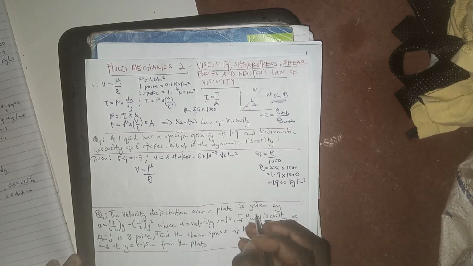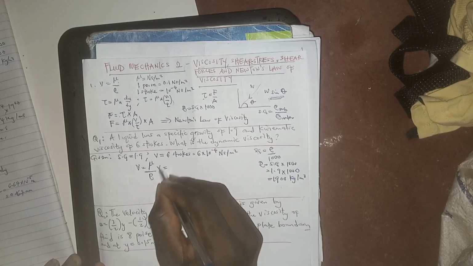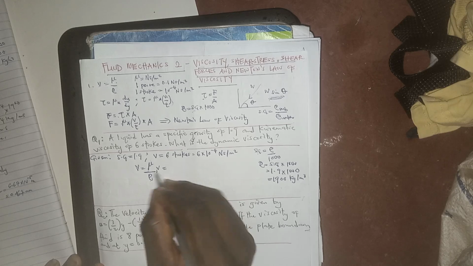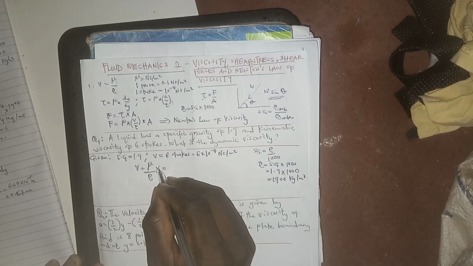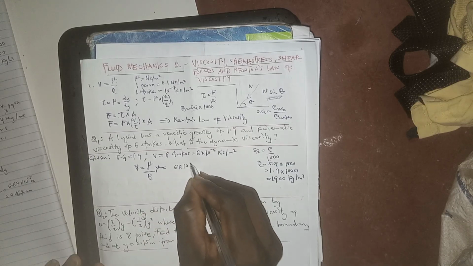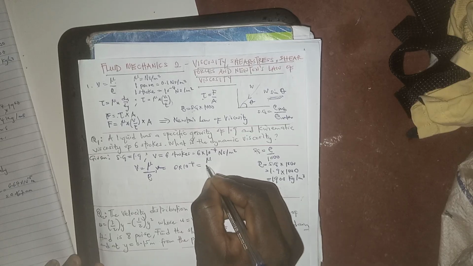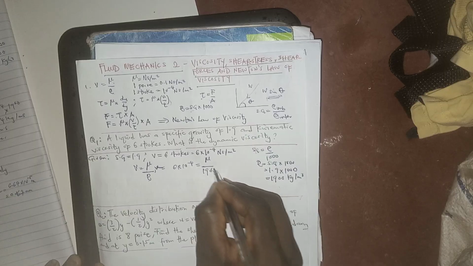Now let's put in our parameters since we have everything. V equals what? We have V, so let's put it down. We have 6 times 10 raised to power minus 4 equals our dynamic viscosity, which we are looking for, over the density 1900.